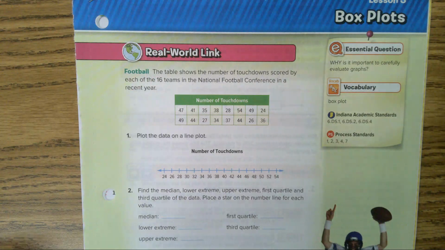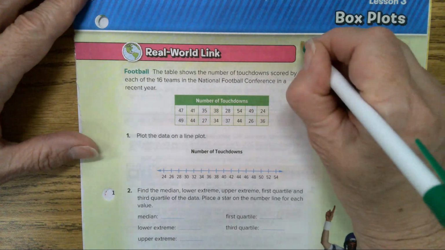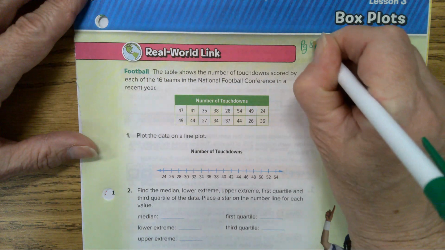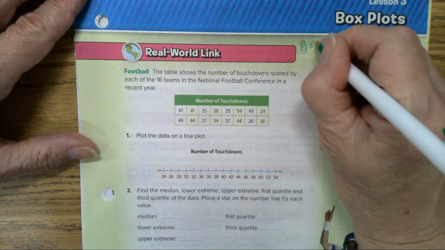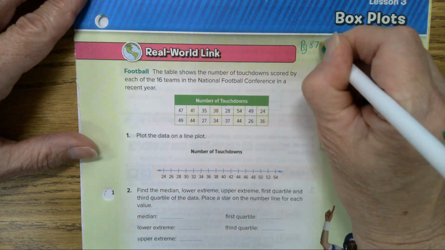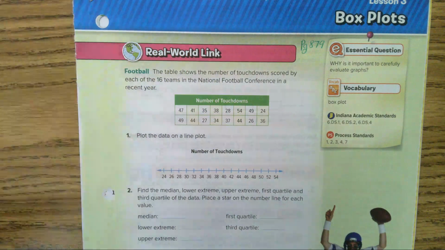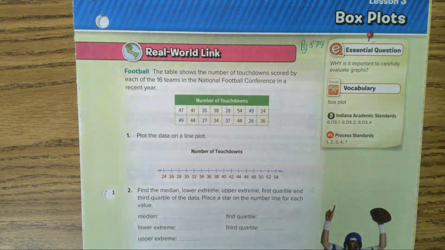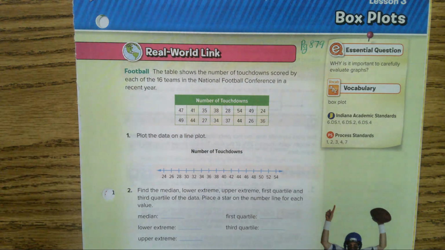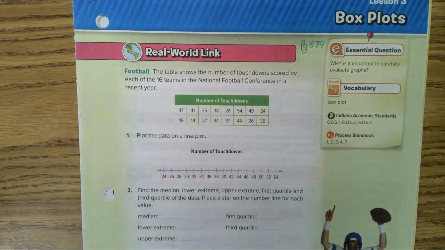Hello, today we are going to do lesson 3, box plots, located on page 871. No, 879, not 1. 879. All right, so box plots, chapter 12, lesson 3.